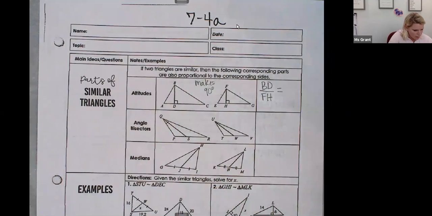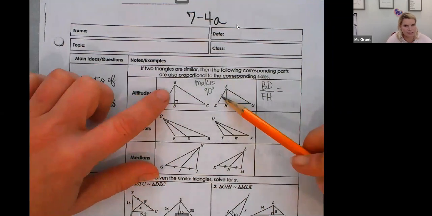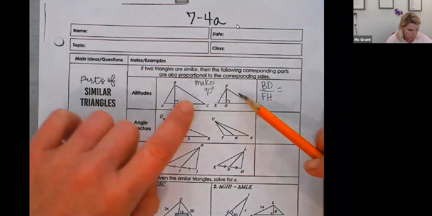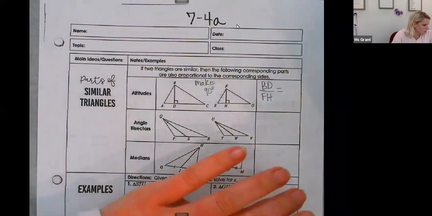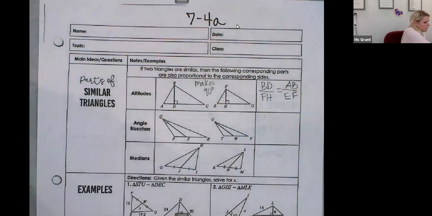So the two lines that go down the middle are going to be related to one of the sides, either this one or this one. I'll just pick AB and EF for this. Okay.